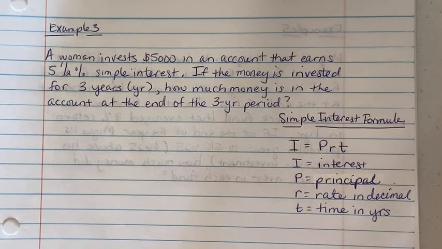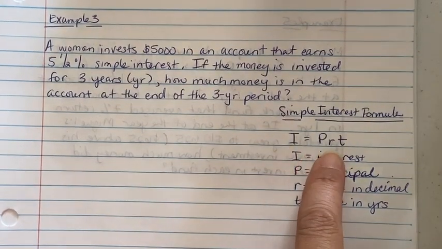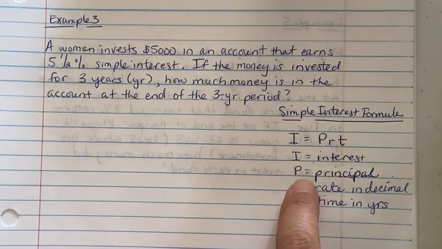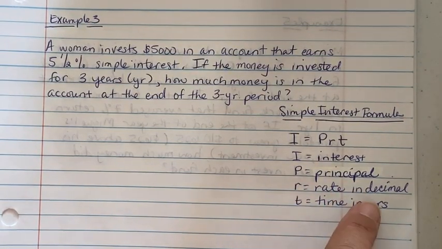Example 3, a woman invests $5,000 in an account that earns 5.5% simple interest. If the money is invested for 3 years, how much money is in the account at the end of the 3-year period? So on this problem, I gave you the simple interest formula. Simple interest says I is equivalent to PRT. I represents interest, P is principal or amount invested, R is the rate in decimal format.